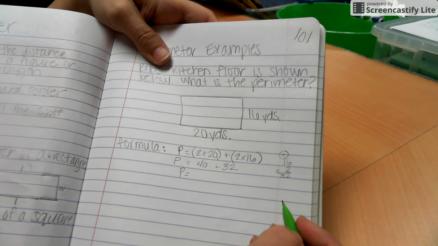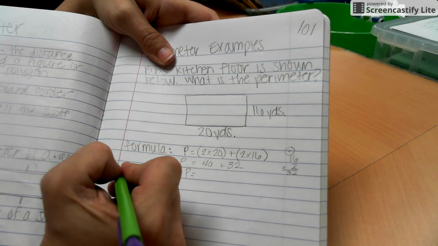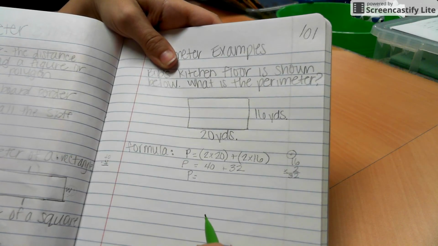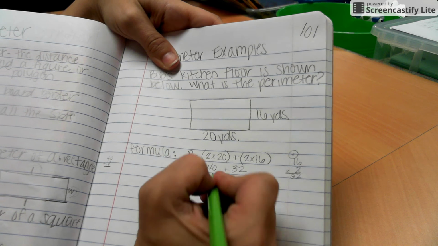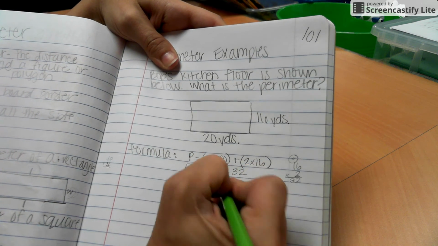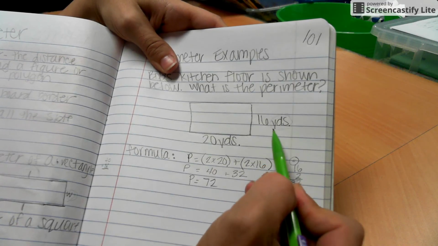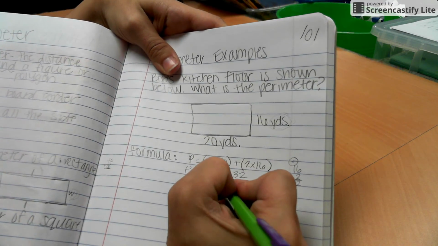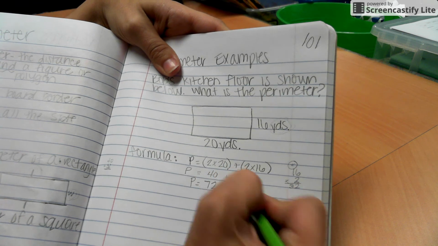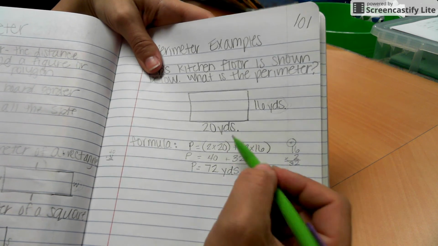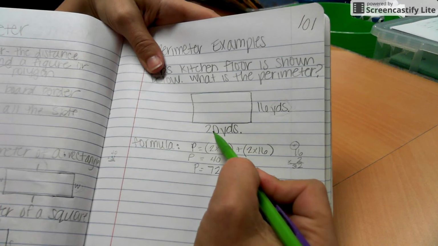So what does my perimeter equal? What's 40 plus 32? If you need to, you can write it over here to the side so that you can line it up vertically. 72. Now 72 what? You got to come back up here and look at your units. 72 yards.